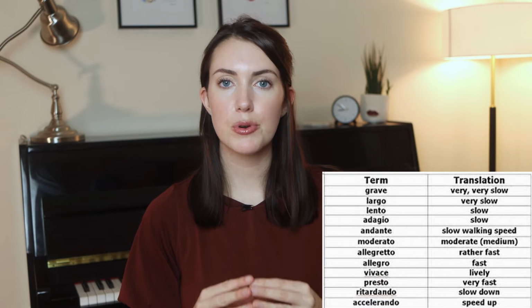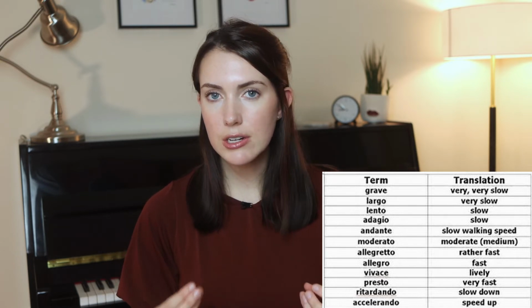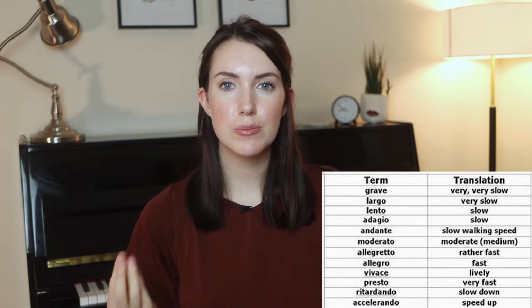Now, tempo can be marked in two different ways. There are more expressive tempo markings, for instance, andante, vivo, something like this, where you have a word that's giving you an approximate speed at which to play, but it also tells you a little bit about the expressive character of the piece or how you should be approaching it in general. So that's the first type of tempo marking.